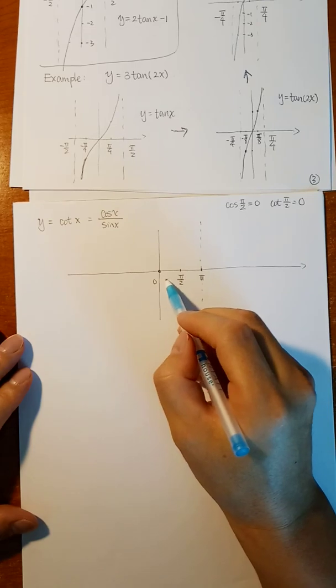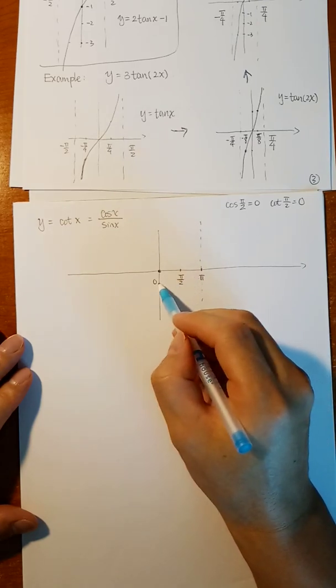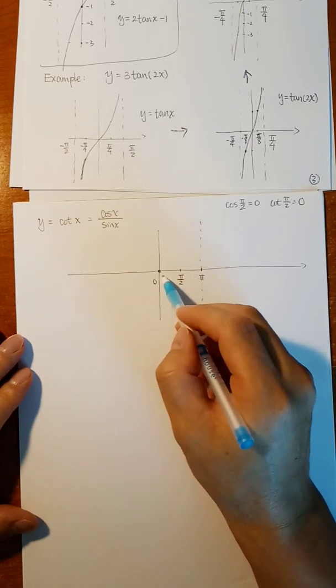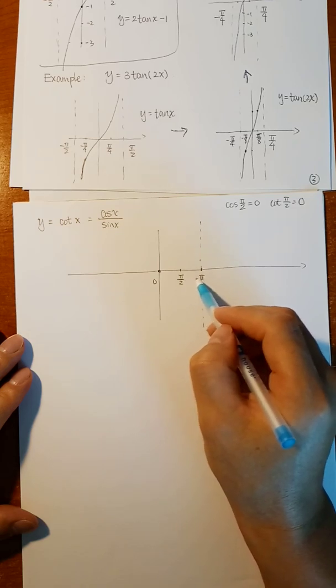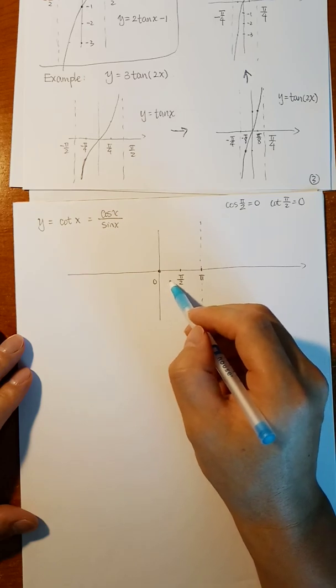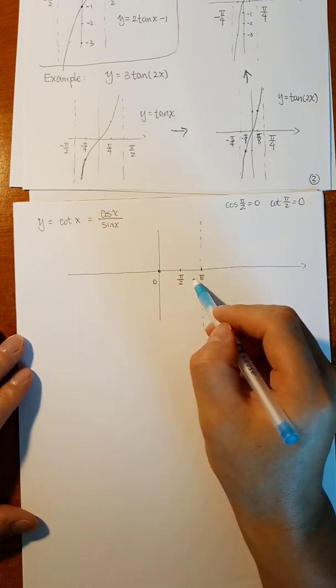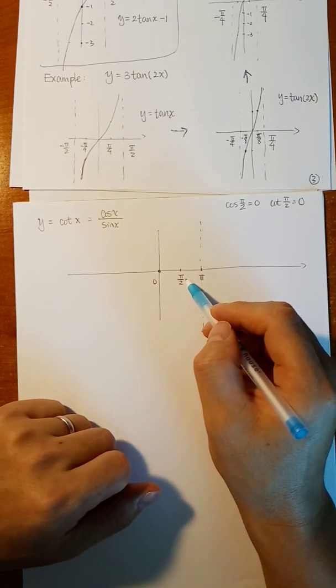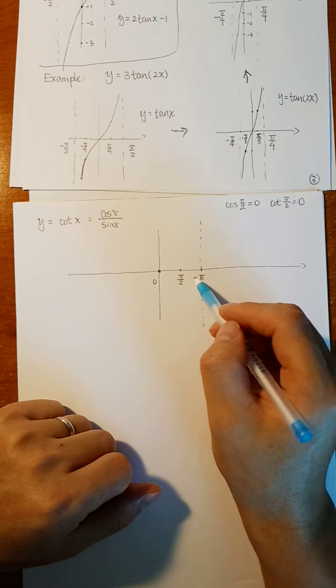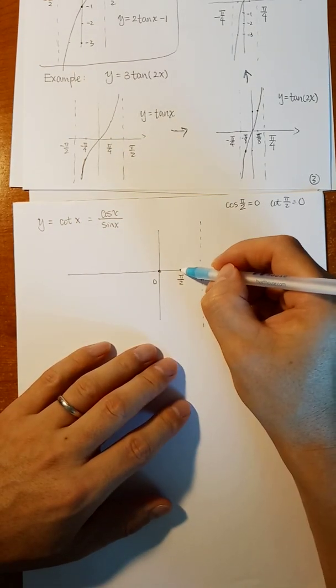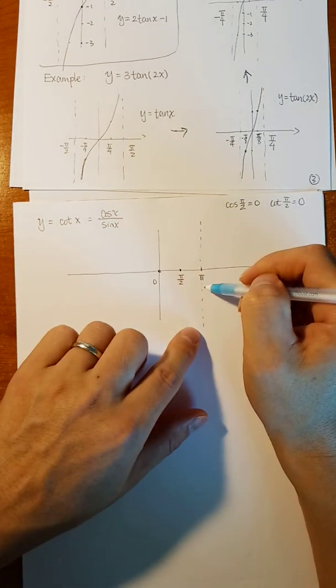And remember, this is the first quadrant, this is the second quadrant. Between 0 and pi over 2 is the first quadrant, all the values are positive. Between pi over 2 and pi, it's the second quadrant. In the first quadrant, all the trig function values are positive. In the second quadrant, only sine is positive. Sine and cosecant are positive. Cosine, tangent, cotangent, secant, they are all negative. And here is 0. Okay? So cotangent will be negative.